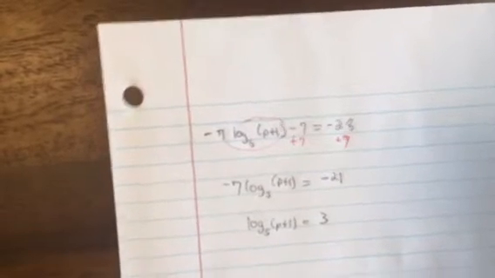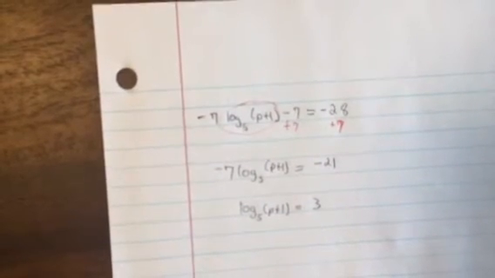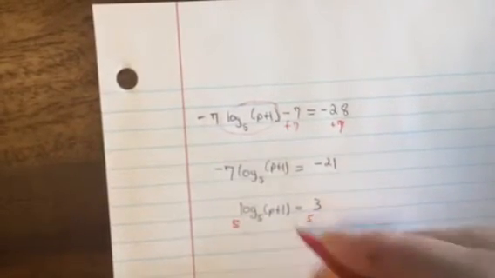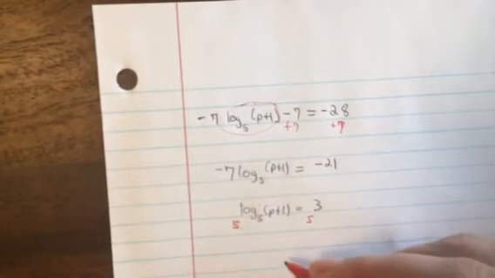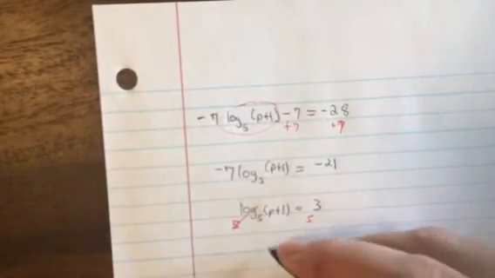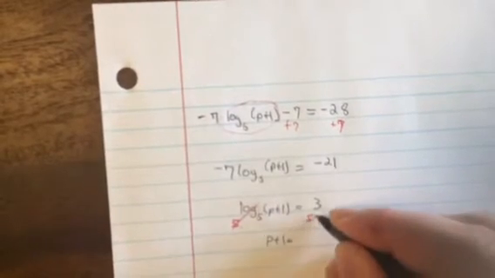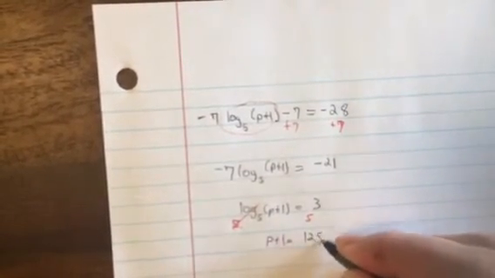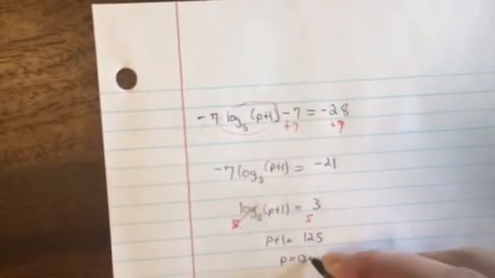And now to undo a log, we're going to do an exponential. We're going to do 5 to the power of both sides. Notice we're not doing 3 to the 5th power. We're doing 5 to the power of 3. That's important, that order. And so we get p plus 1 equals 5 to the 3rd power, which means 5 times 5 times 5, which is 125. So p is 124.